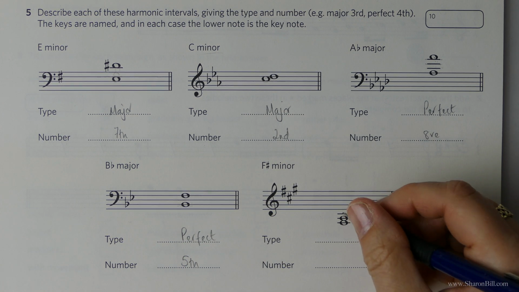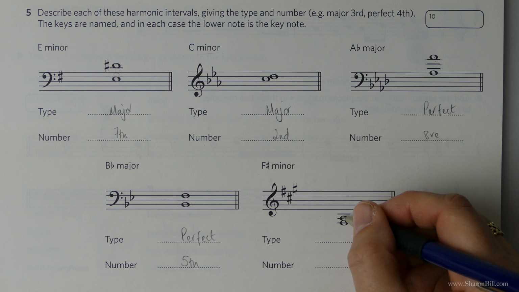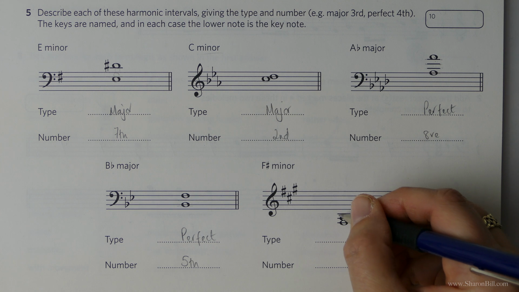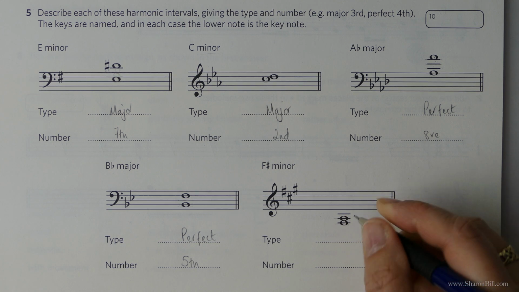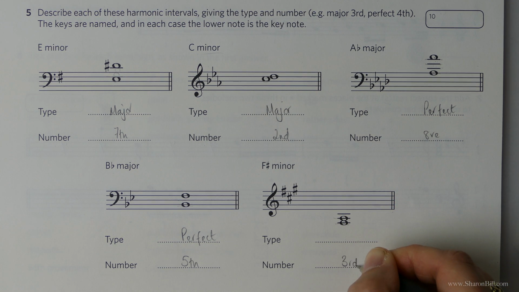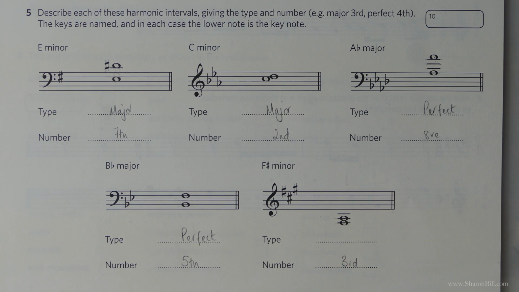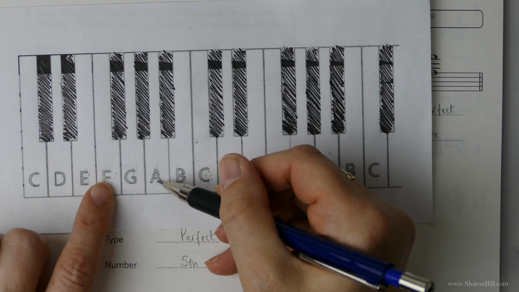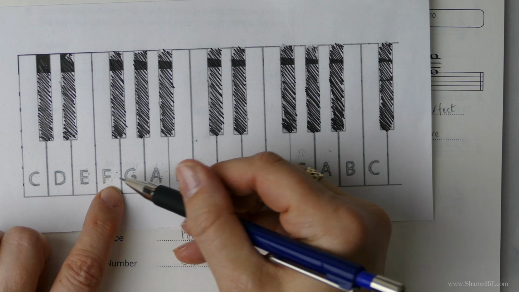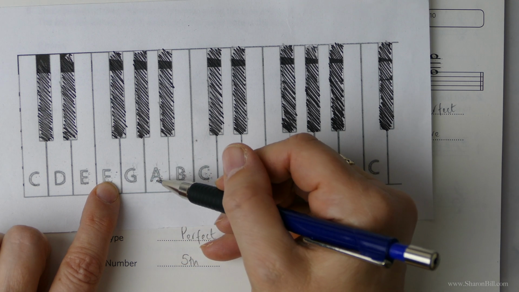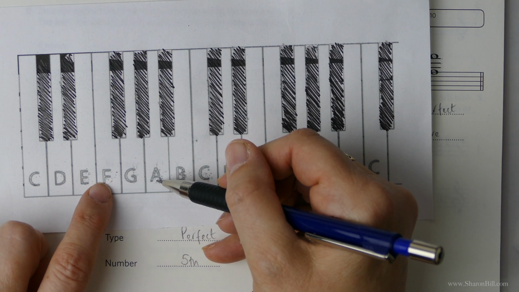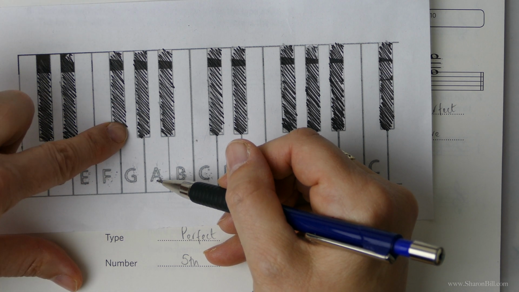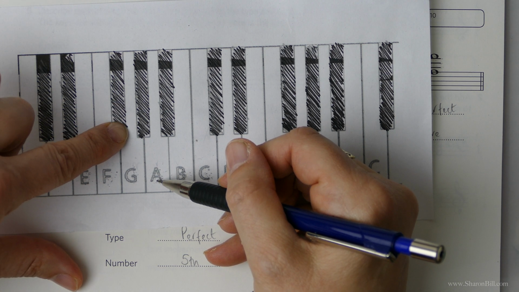And then here, we're starting on the F sharp below middle C. So we've got 1, 2, 3, that's a third. Now then, that's F sharp to A. And if we just look at this, F to A would be a perfect third. We know that F, G, A is part of the F major scale. However, we've made that interval smaller by raising the bottom note. And so F sharp to A is a smaller interval.